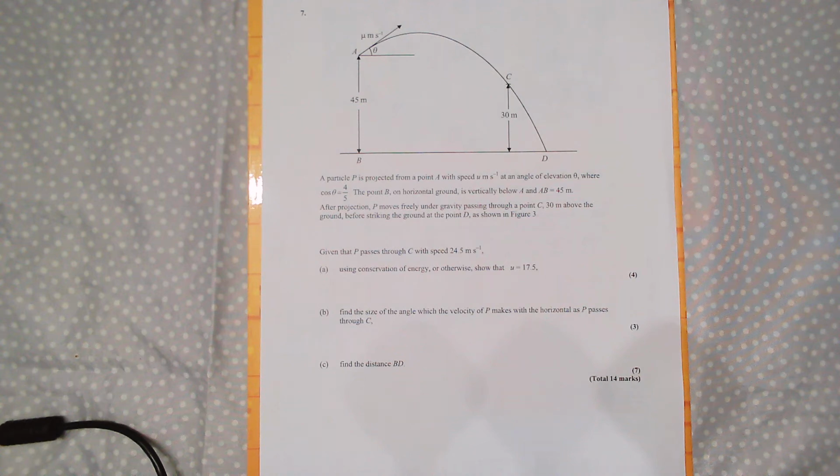Hello, welcome to this projectiles problem which I'm going to walk through. It's from Physics and Maths Tutor. I've just chosen a nice elevated projection problem to walk through.